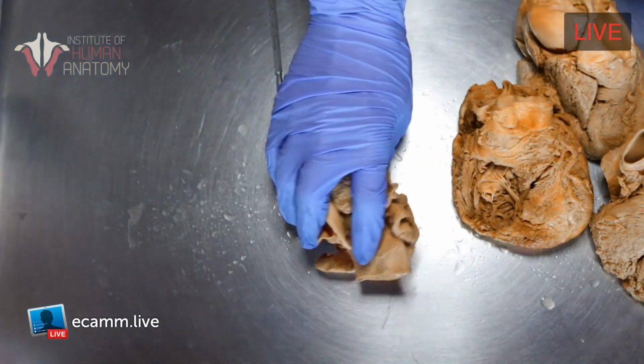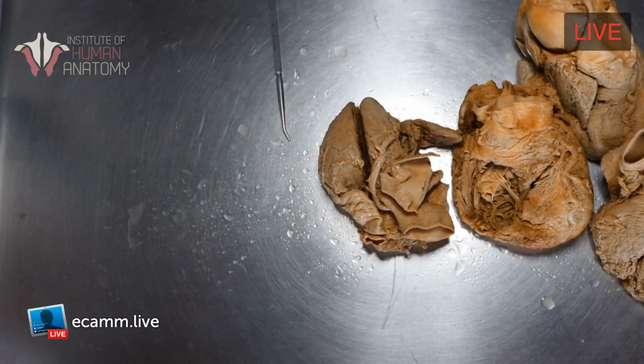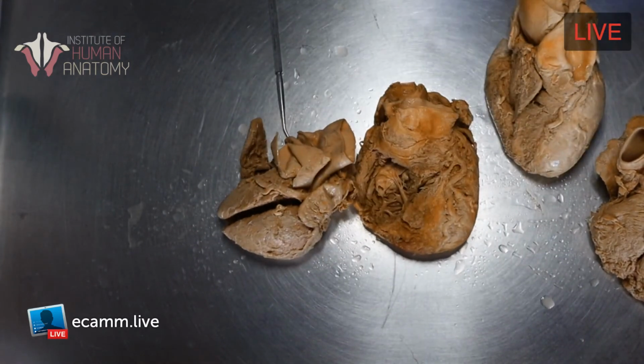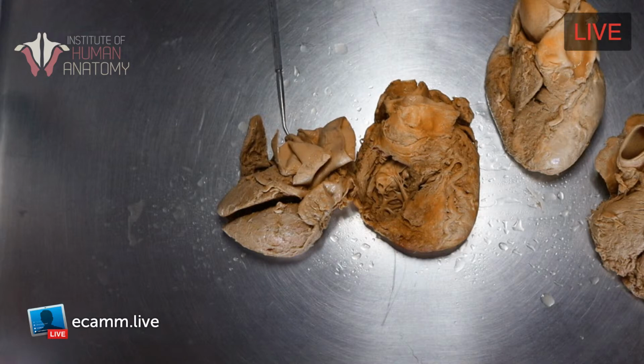Until you are born, that hole will seal up, and then blood will go directly into the right ventricle, then to the lungs. And so in people who have atrial septal defect, the hole doesn't close up like it's supposed to.